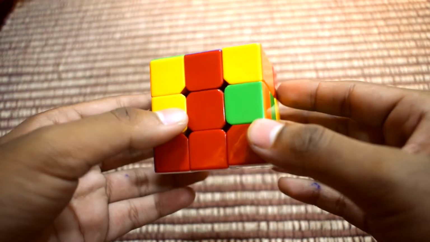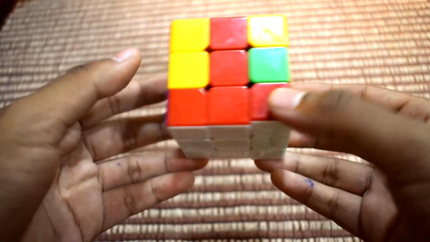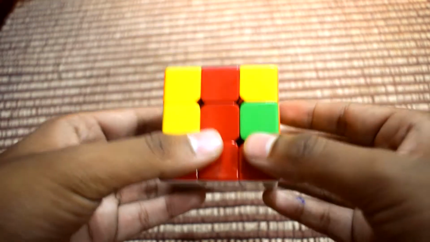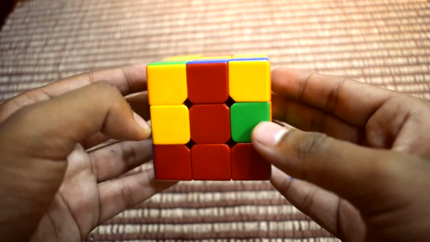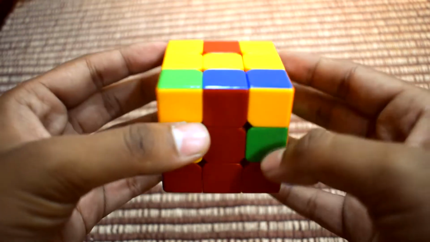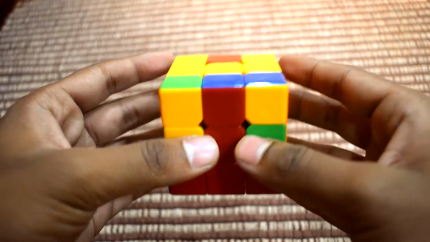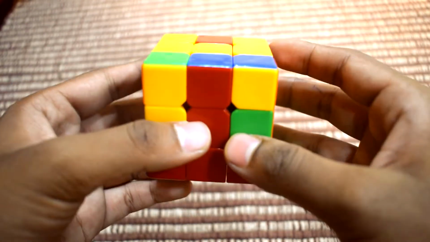I'm going to teach you how to solve the second step, that is the second layer of the Rubik's Cube. In the previous video you saw how to solve the first layer, and in this video I'm going to teach you how to solve the second layer. Now solving the second layer is really easy. It doesn't require that much thinking, it's very straightforward. You might encounter a few cases which are a little tricky but not difficult at all.